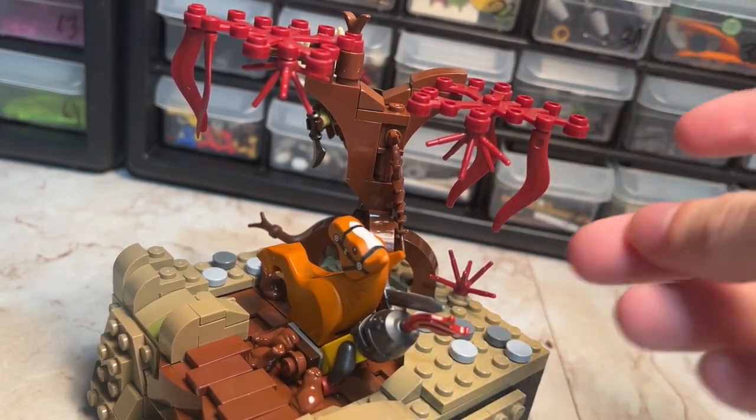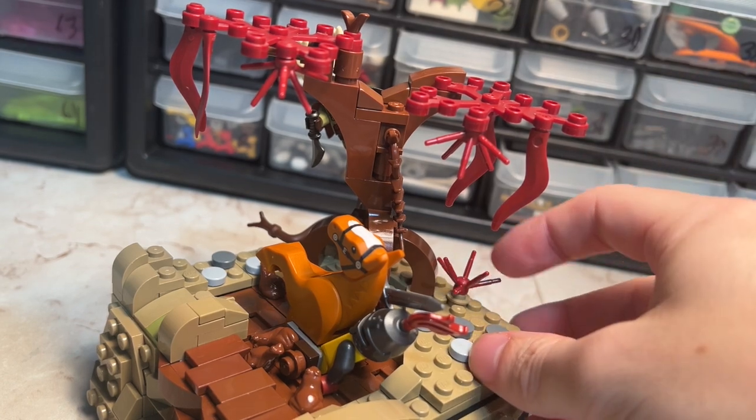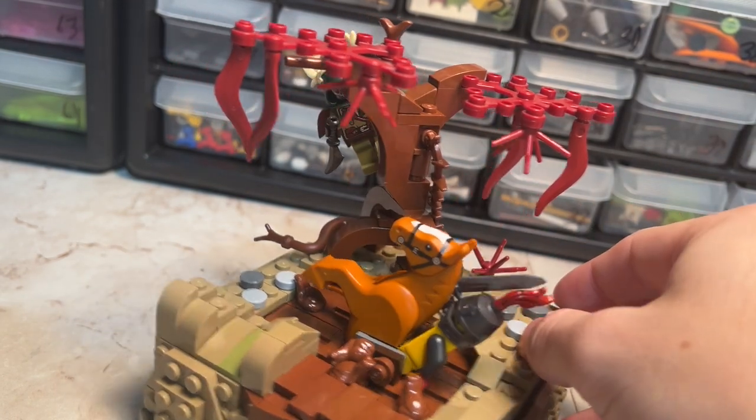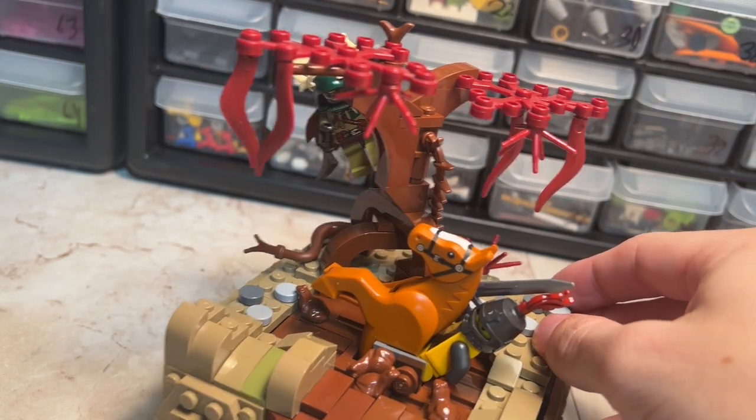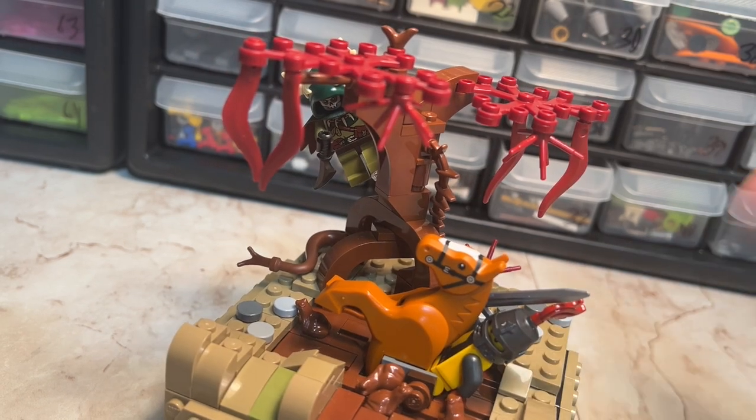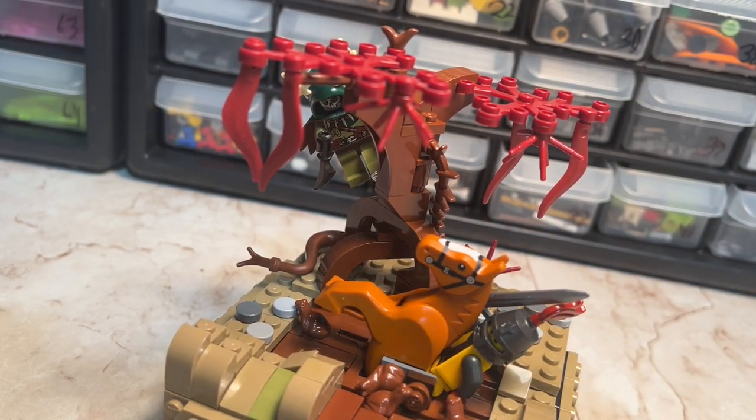And these red vine pieces are from an Avatar set, and I think it gives the tree a very different look, which is something I really wanted, because I wanted this land to look a little uneasy and not like something you're traditionally used to seeing.